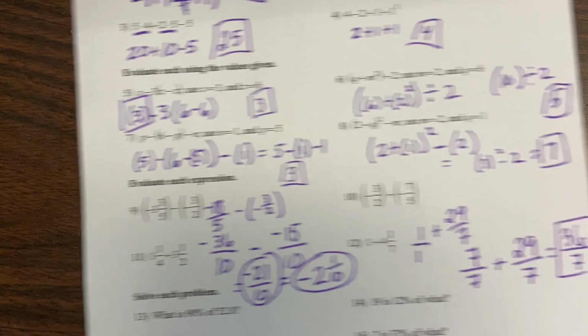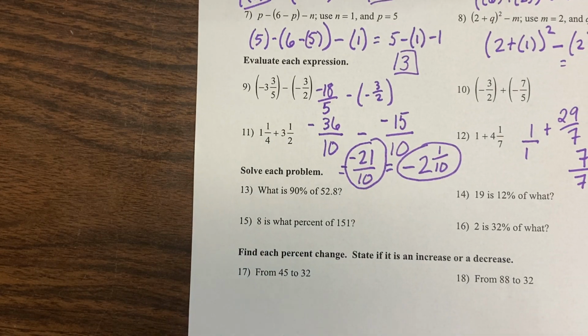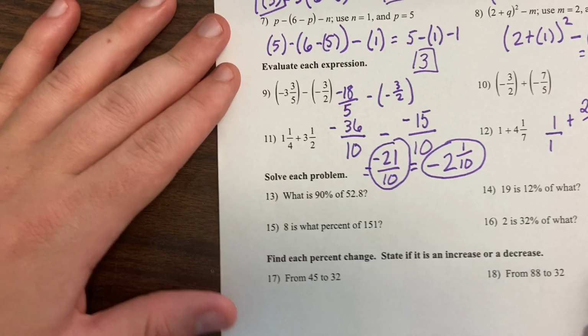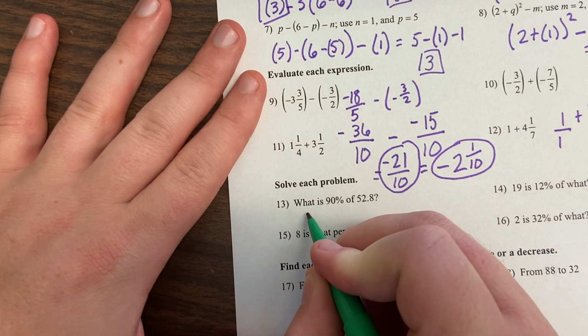All right, going on to finding percentages of numbers. I'm going to do a couple of these examples with you here. So number 13, what is 90% of 52.8? When we're trying to find the percent of a number, all we need to do is multiply the two numbers together.